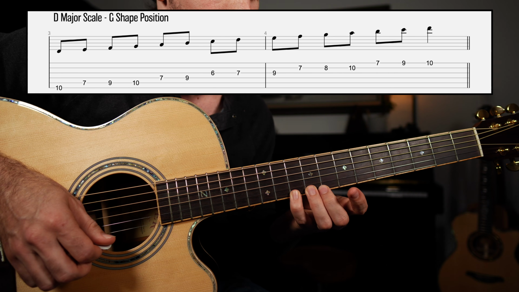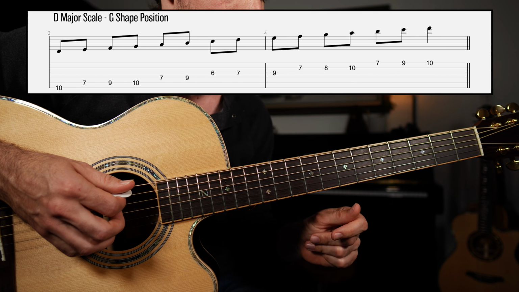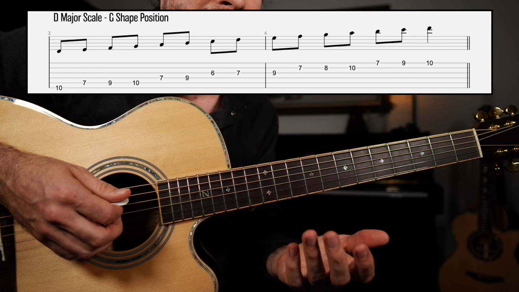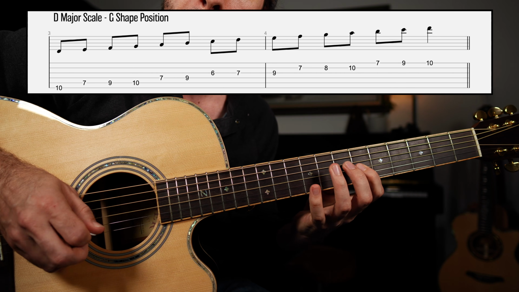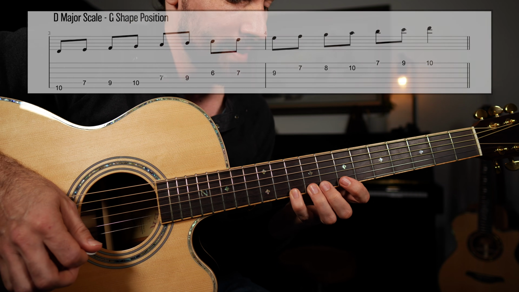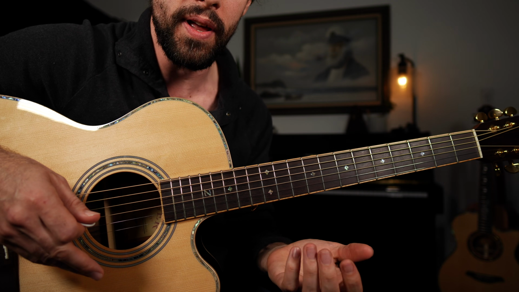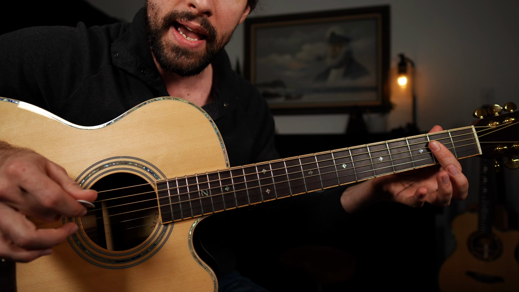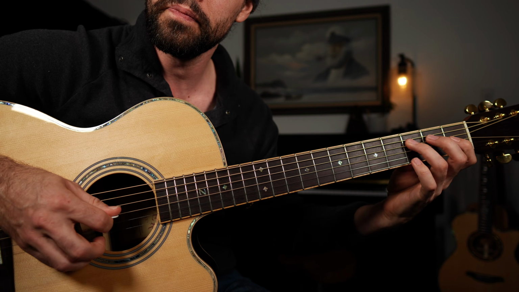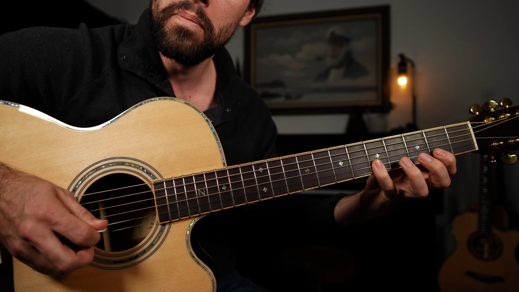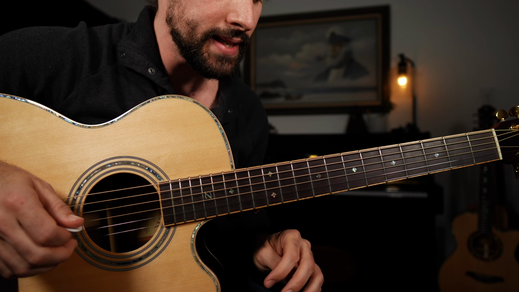If you're going to walk away from this lesson with anything, let it be the D major scale, or really any major scale, in its G-shaped position. That is something that you can take fret to fret. The note you start from is the key you're playing it in. So if someone plays you an A major chord and you want to solo, find an A note with your pinky and let it rip.